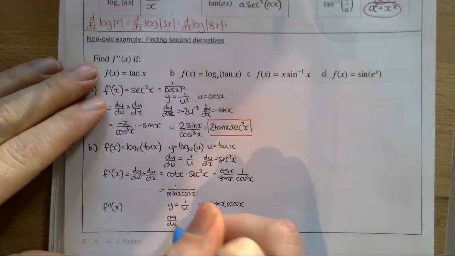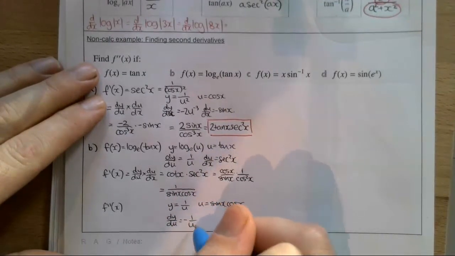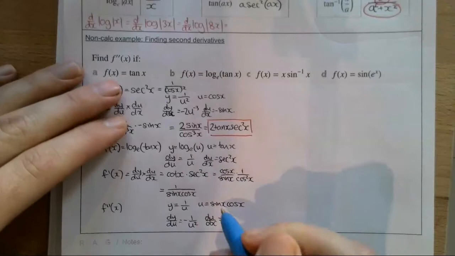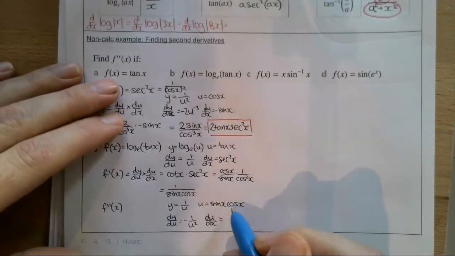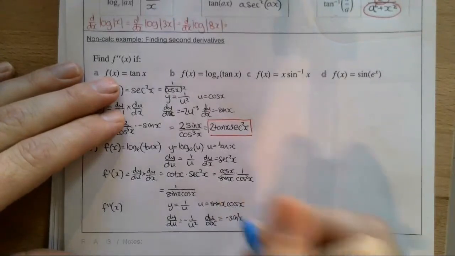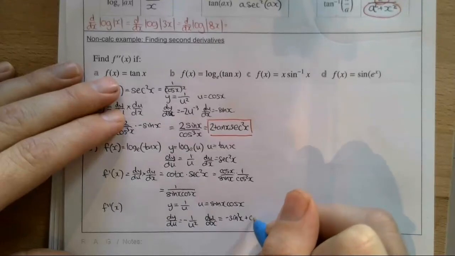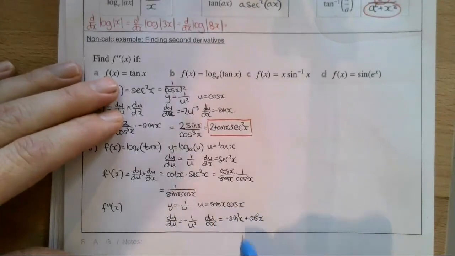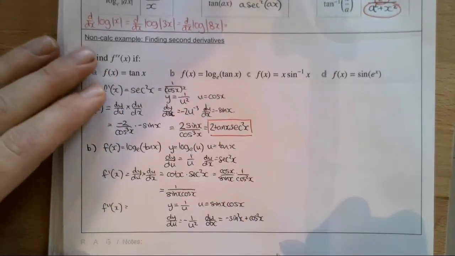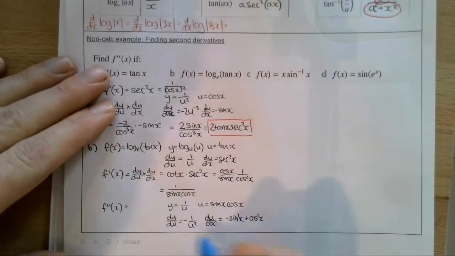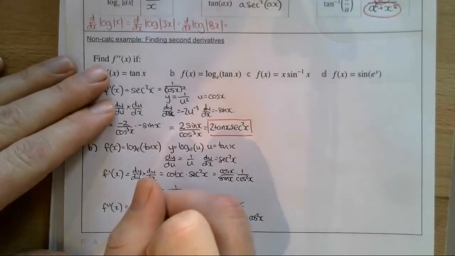dy by du is of course minus 1 over u squared, and du by dx, just doing a little bit of the product rule in my head here, keep the first the same and differentiate the second. That would give me minus sine squared x. Differentiate the first and keep the second the same is going to give me cos squared. So putting in the second derivative here, I have cos squared minus sine squared, but I've got the minus sign here, so it's minus of that, so actually it's going to be sine squared minus cos squared.